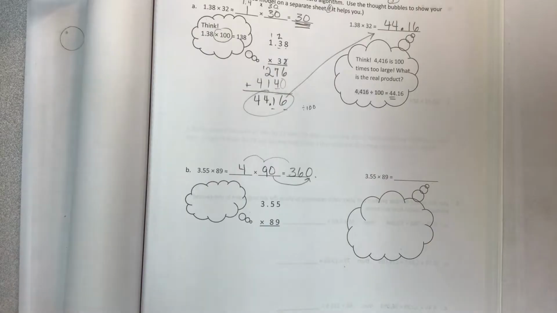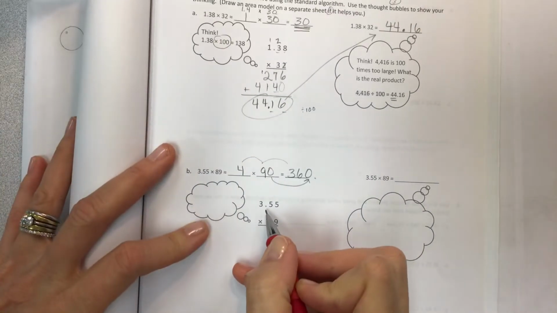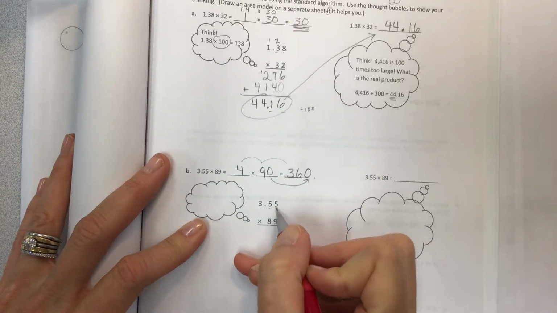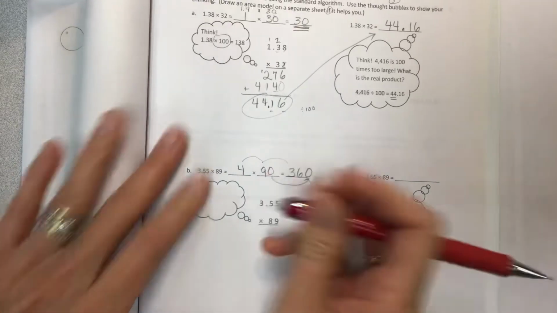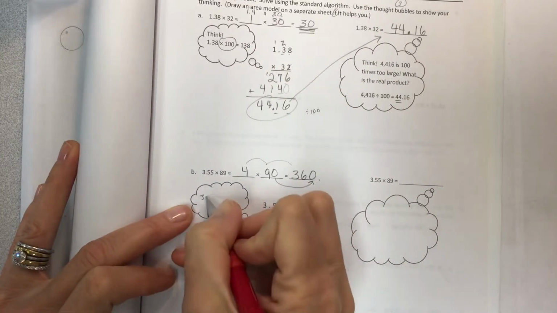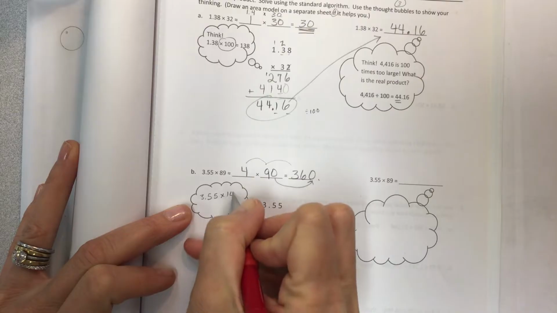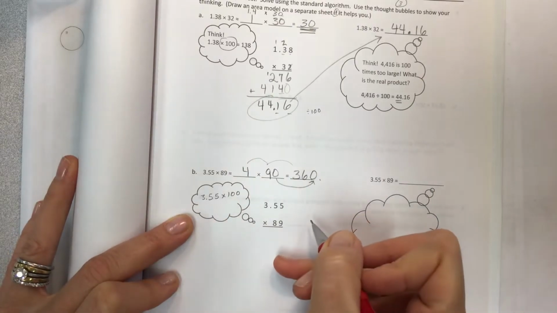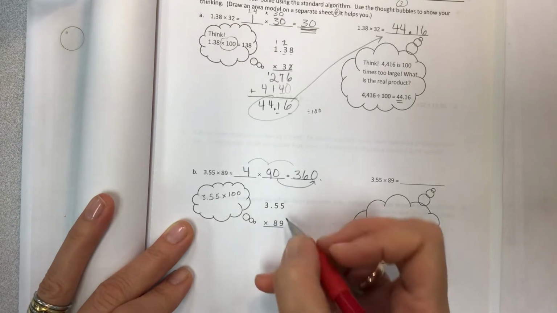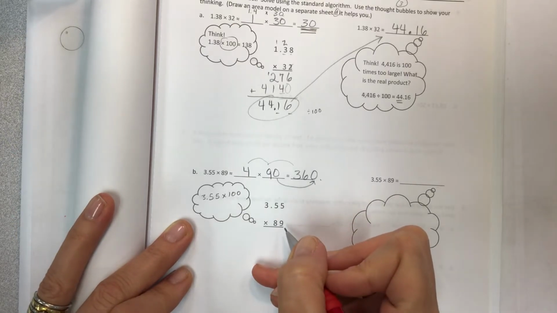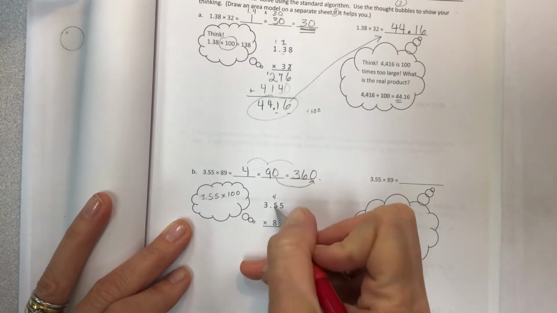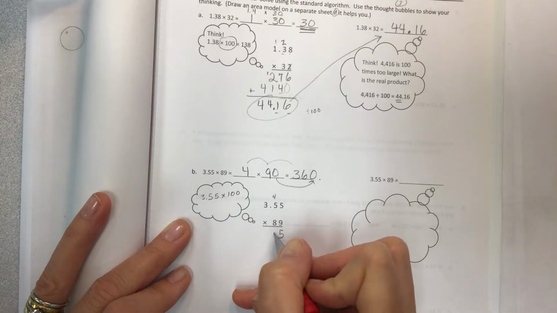So here, for the thought bubble, they're saying, what should you be thinking about? Well, 5th graders are probably thinking, there are 2 places to the right of the decimal. But we'll think about it like they did. So we're going to think, let's take the 355 and we'll multiply it by 100 because we want to get that out of there. Okay, so let's now pretend that this doesn't have a decimal there. And we'll use the standard algorithm to proceed. 9 times 5 is 45. And then 45 again plus 4 is 49.